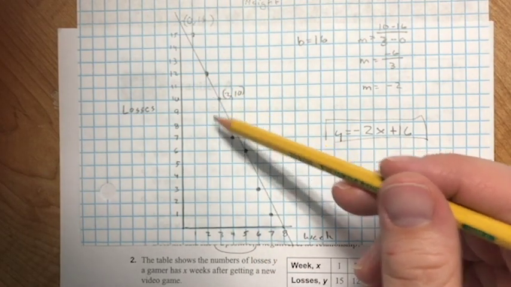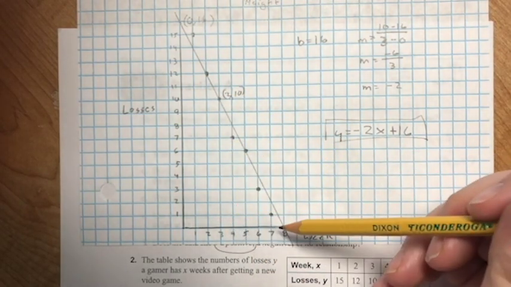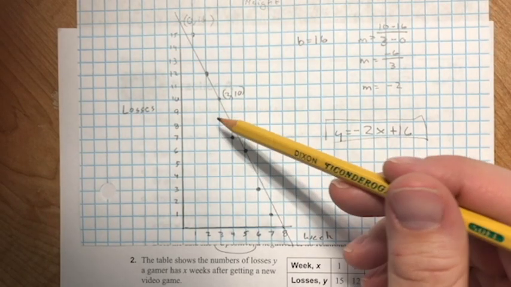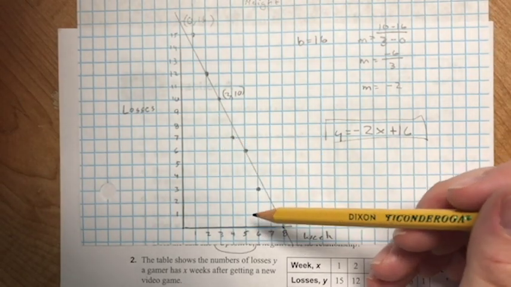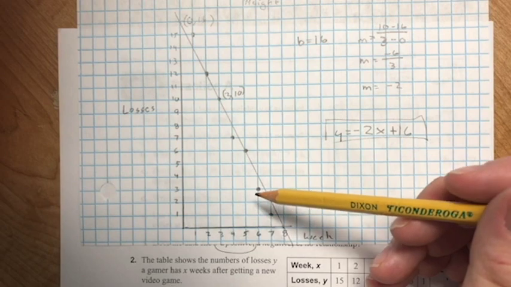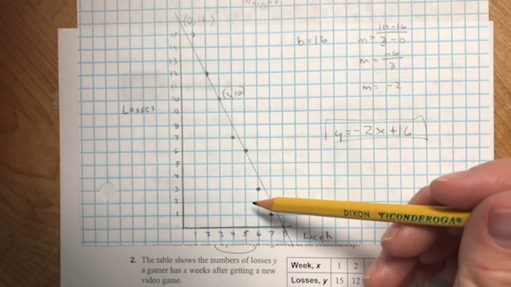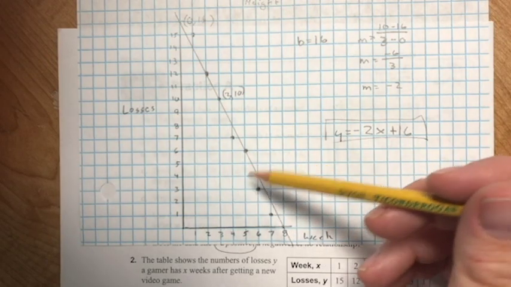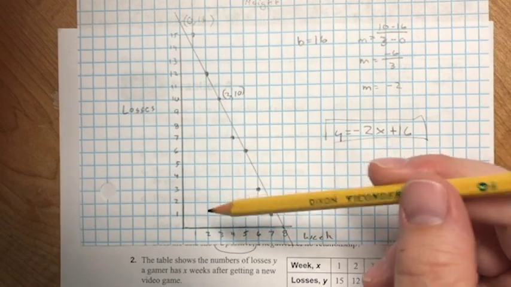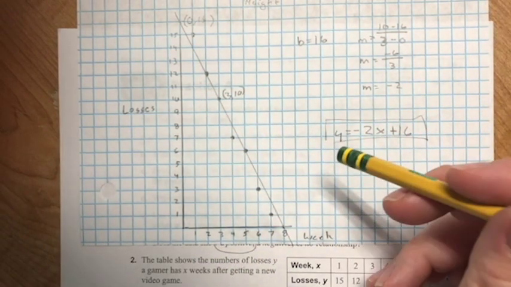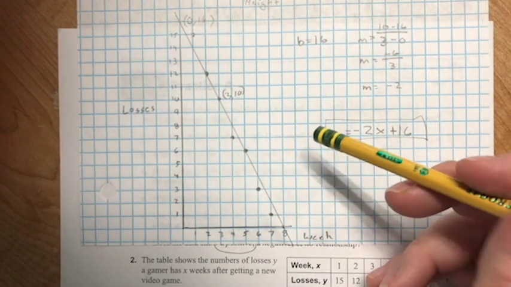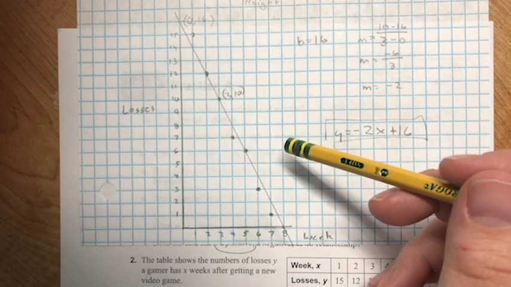And the more that we played it, or the longer that we had the game, the less likely we were to lose. So there's one or two things happening here. The first thing is we got better at the video game. That's really what's happening here. As time progressed, as we kept our game and played it, our losses decreased. That is one possible interpretation. Here's the other possible interpretation.